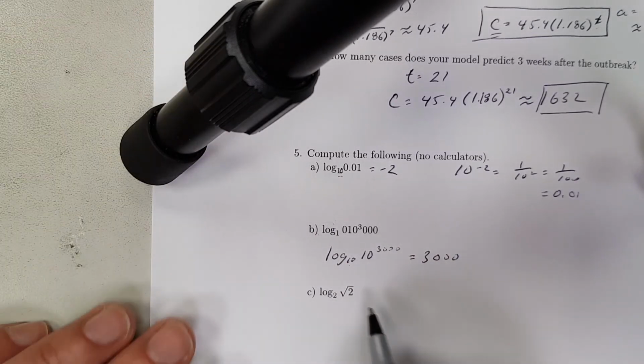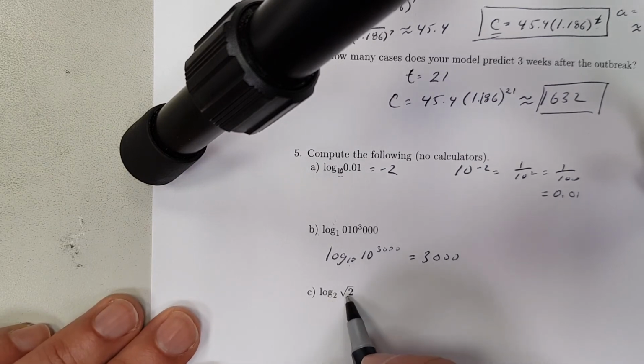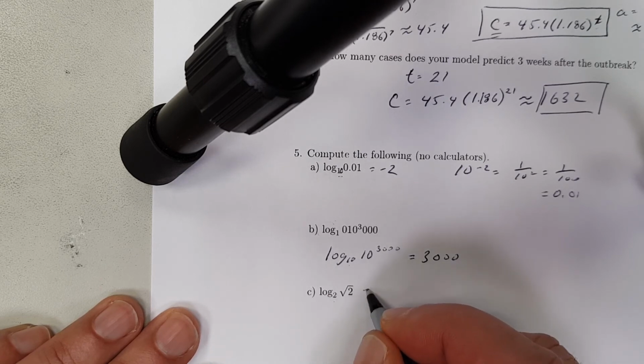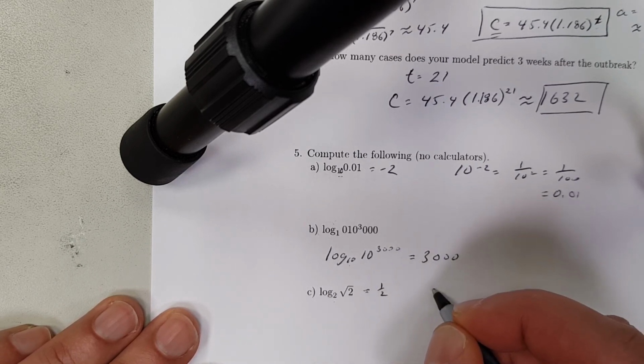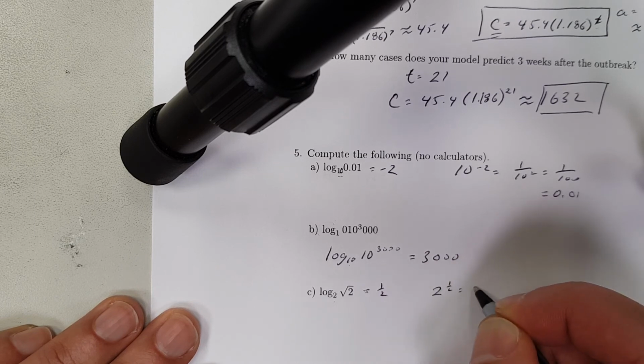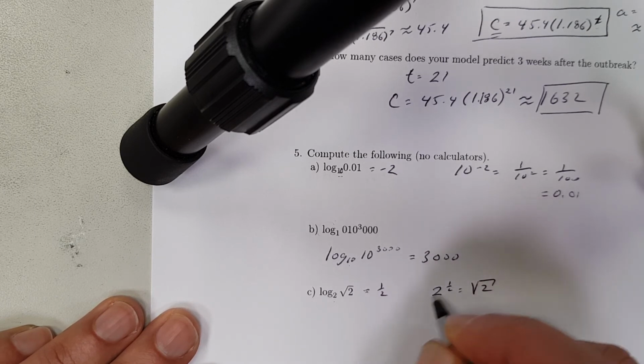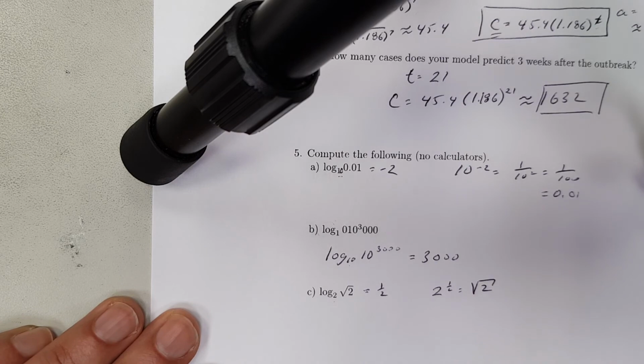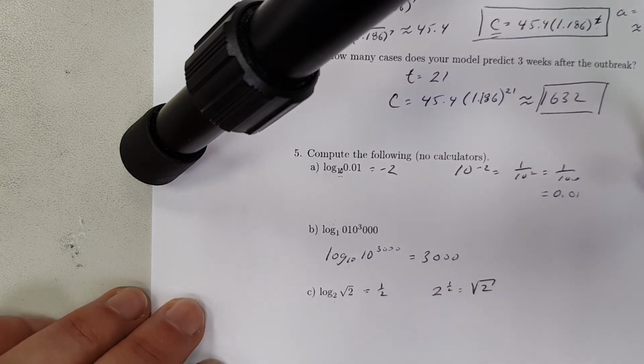And down here, this very last one on this page, log base 2 of the square root of 2. What power do you have to raise 2 to get the square root of 2? Well, you raise it to the power 1/2, because 2 to the 1/2 is the same as the square root of 2. Anything raised to the power 1/2 is the same as the square root of that number.